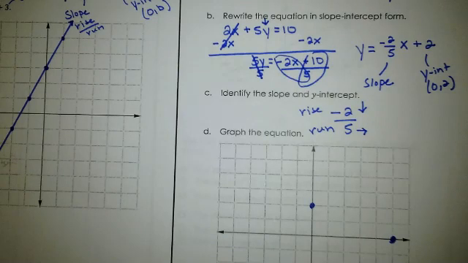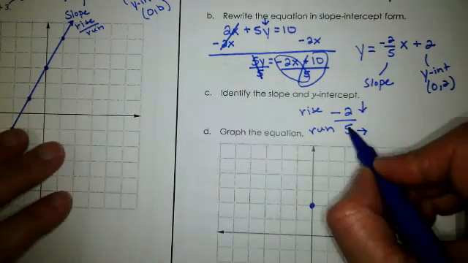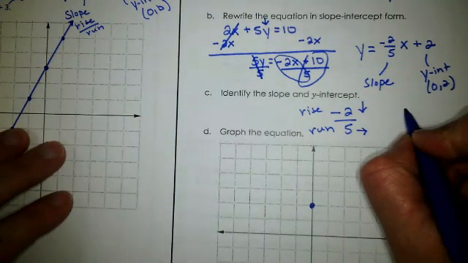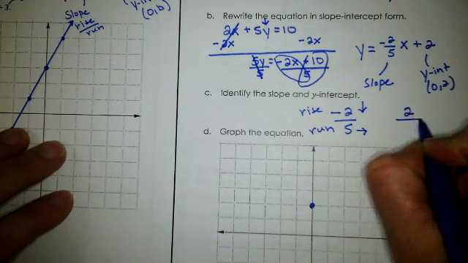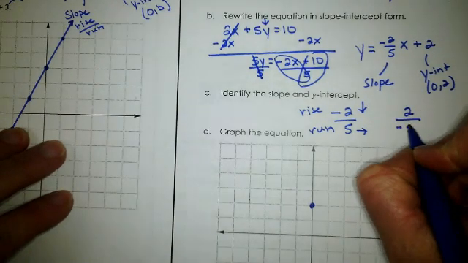So I went down 2 spaces and right 5 spaces, and now I'm out of room in my graph. So I'm going to have to work on trying to get a point back here so I can get a third point. So I'm going to switch my signs. So instead of having negative 2, I'm going to have a positive 2. Instead of having positive 5, I'm going to have a negative 5.